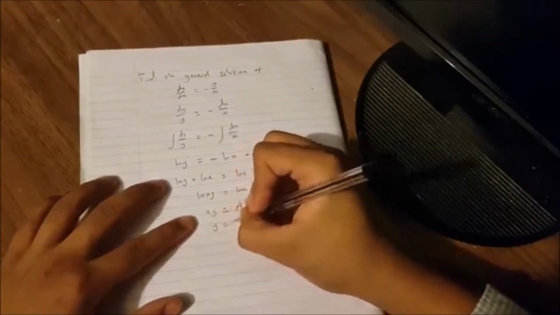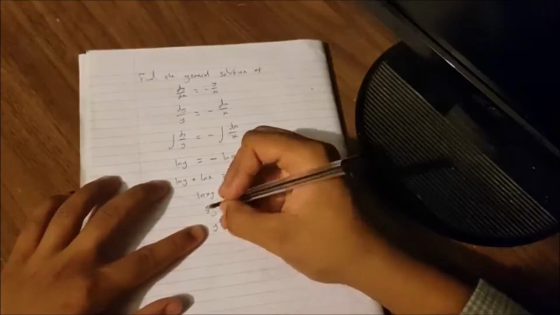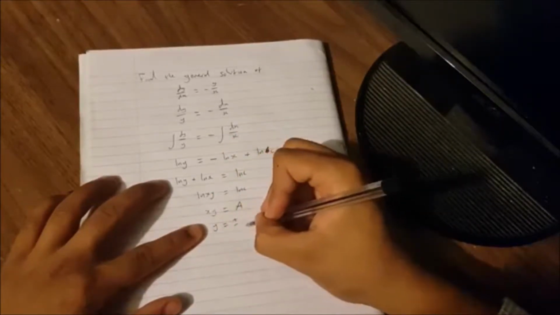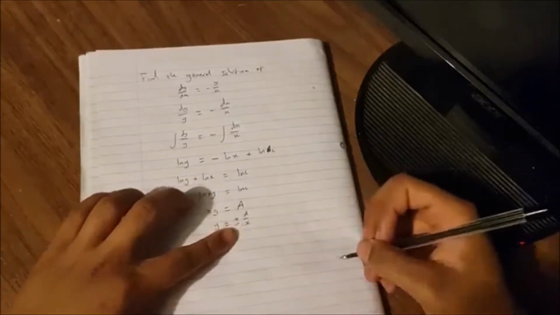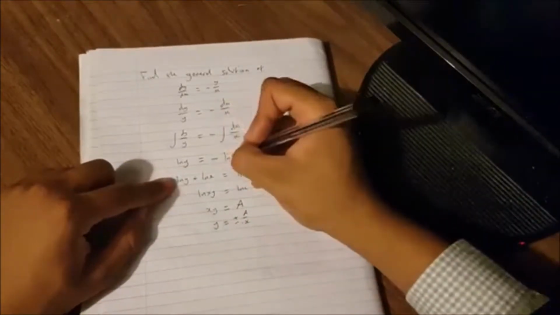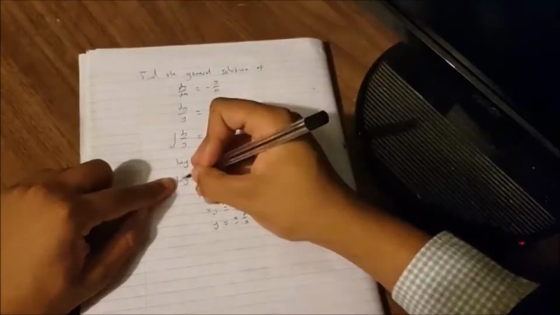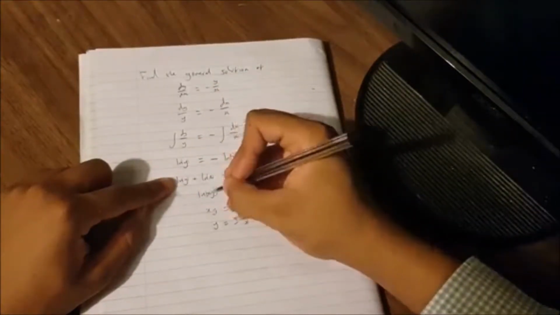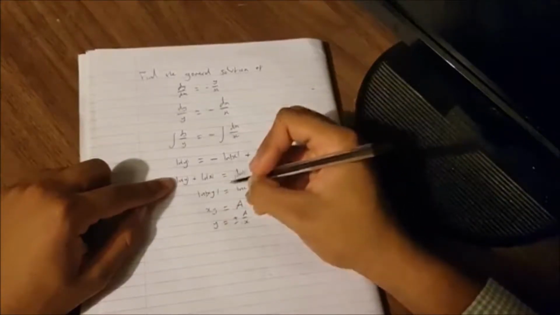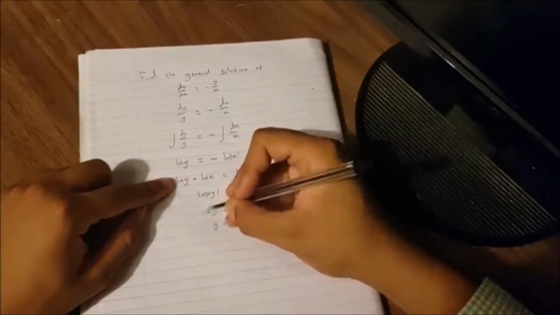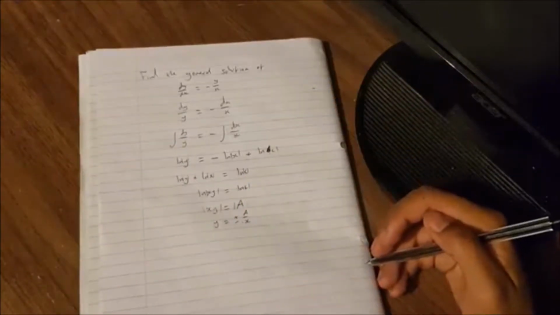And now y is equal to plus or minus a over x. The reason for the plus or minus, I was meant to put modulus signs there, but it doesn't particularly matter, if I'm being honest. As long as you recognize that this is a plus or minus, then it should be fine.